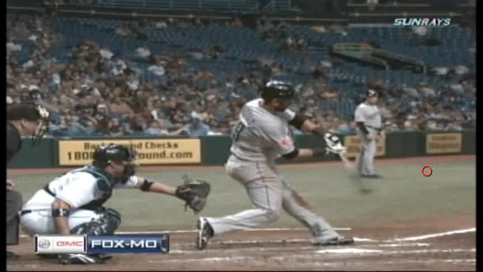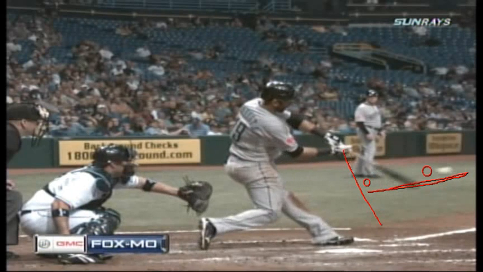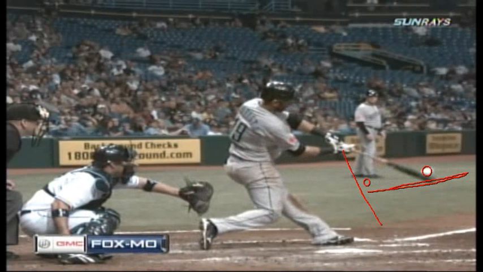If he were to go all the way back to here, this is another contact point. This is in fact somewhere back in here when his barrel is square to the pitch coming in. That's the one that would drive that middle pitch right back up the middle and be 100% on time. So in essence, if he pulls this middle pitch down the left field line, he is slightly early.